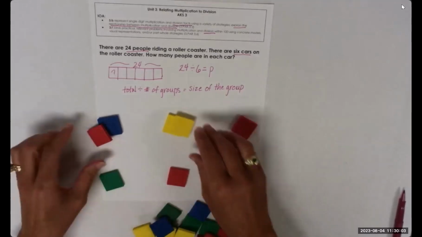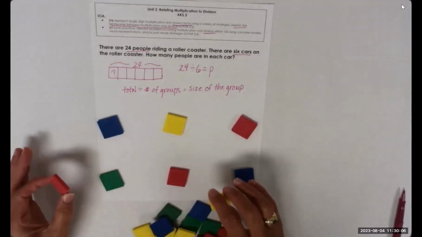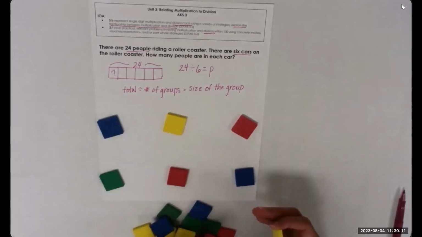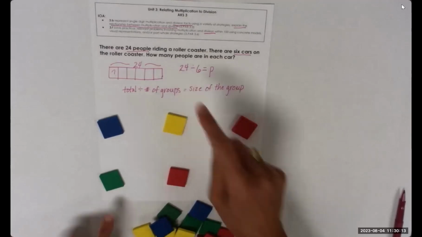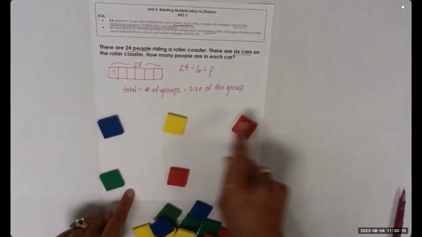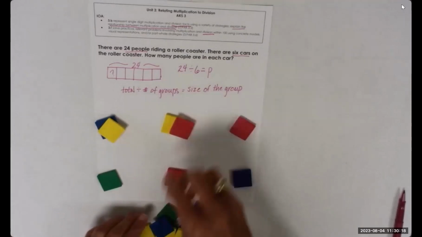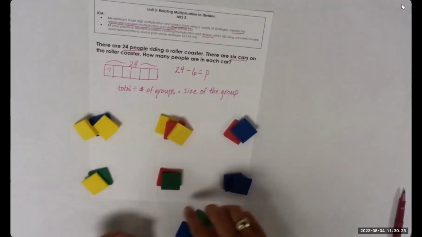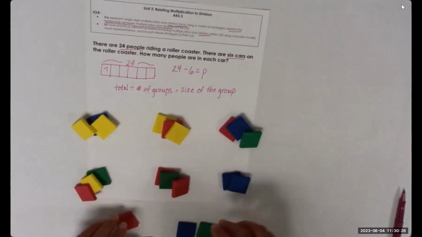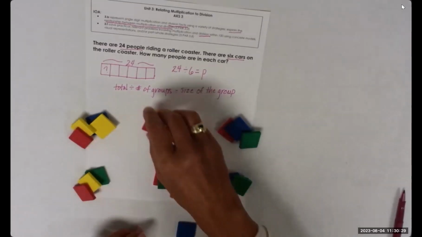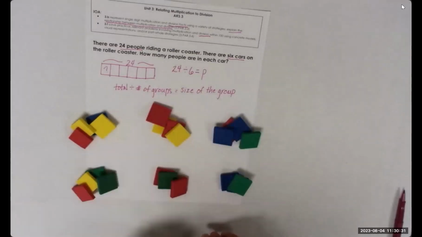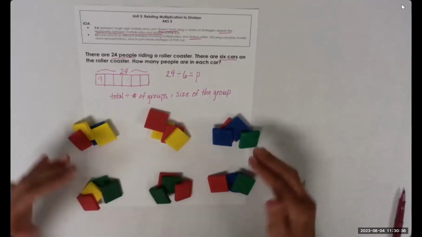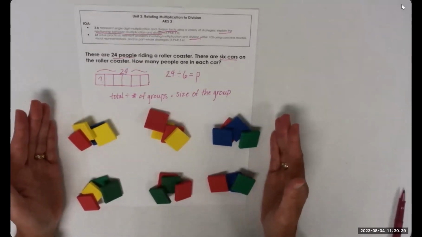And another thing your kids will want to do, and we'll make a connection to this in our representational phase, they should count up to make sure they do not go past our total of 24. So we'll go back. We have 6, 7, 8, 9, 10, 11, 12, 13, 14, 15, 16, 17, 18, 19, 20, 21, 22, 23, 24. So I have placed my 24 people in my 6 cars.